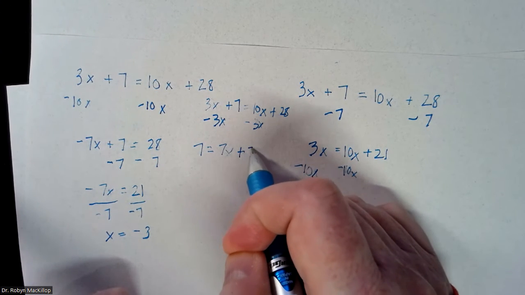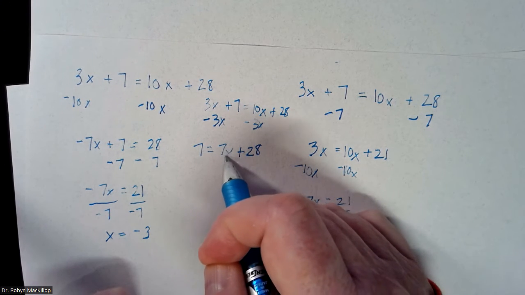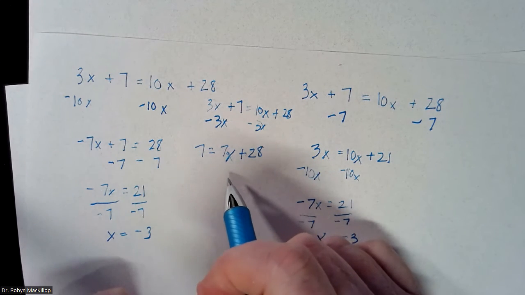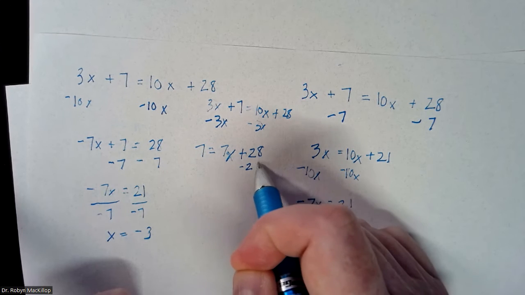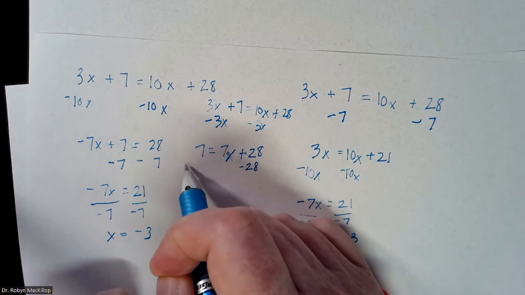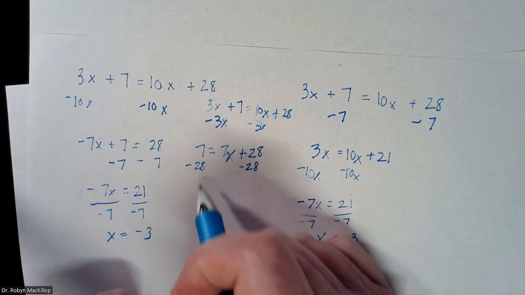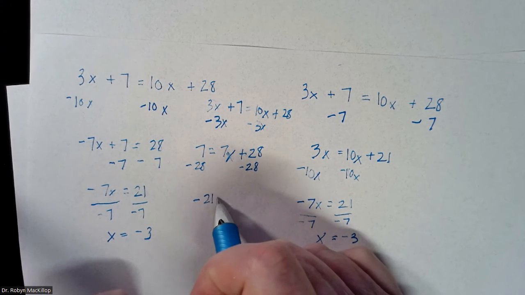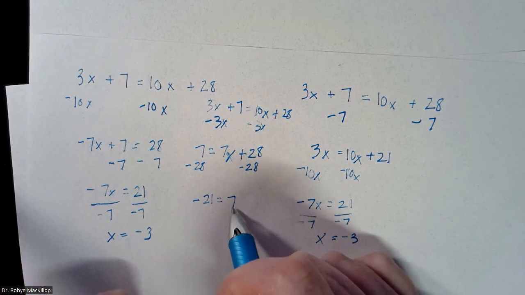plus 28. Now we know we have to get rid of that 28 because we only have one number on the other side. That's an x. It doesn't look like an x, but it is. So let's get rid of that 28. Negative 28, take it away. That's nothing. Take away 28. That gives us negative 21 equals 7x. The 28s are gone.